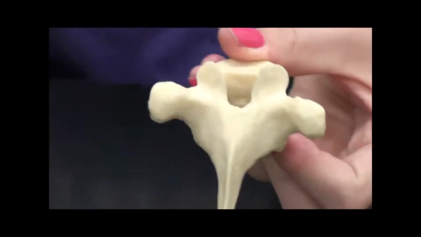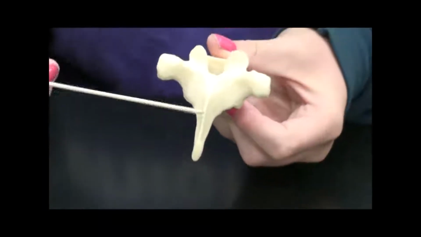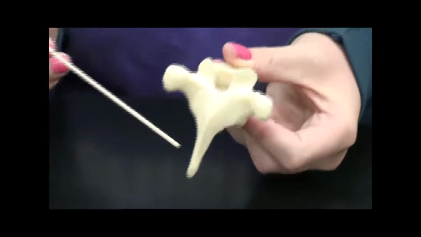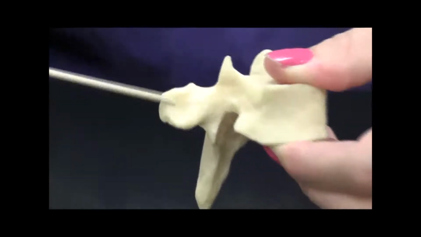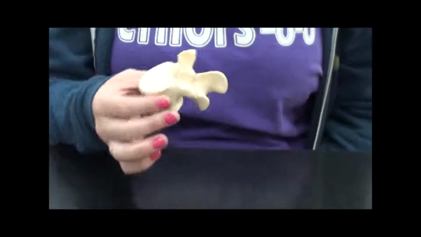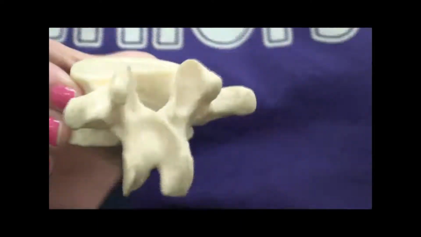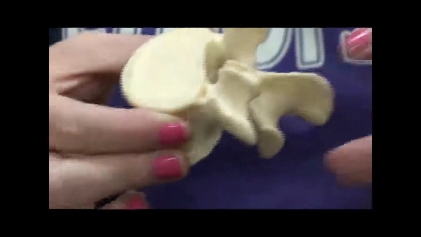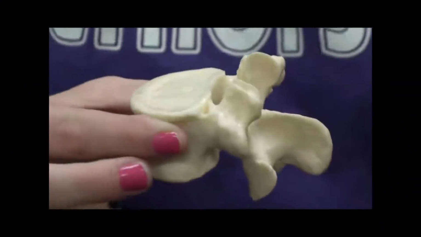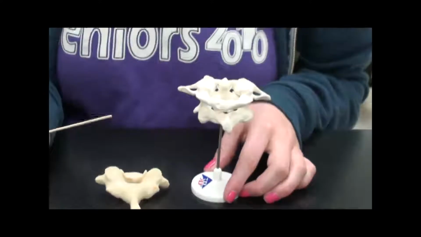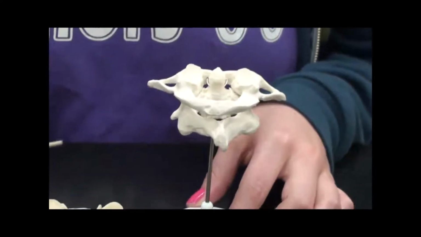This is the thoracic vertebrae. The spinous process always points down, and right here is the costal facet. This is the lumbar vertebrae. It has a big thing coming out. These are the special characteristics for the cervical vertebrae.